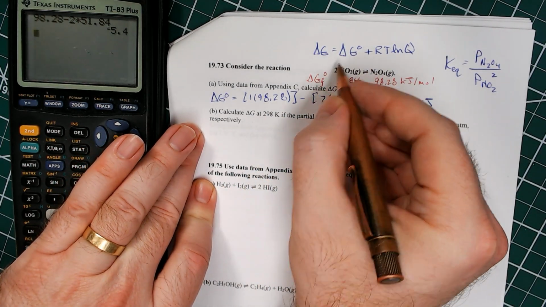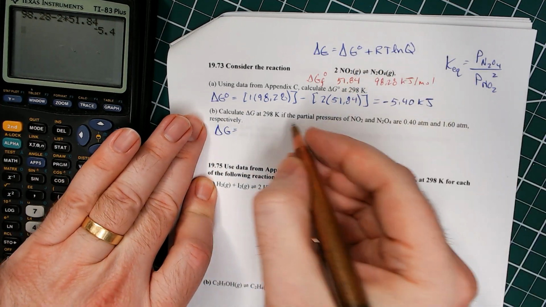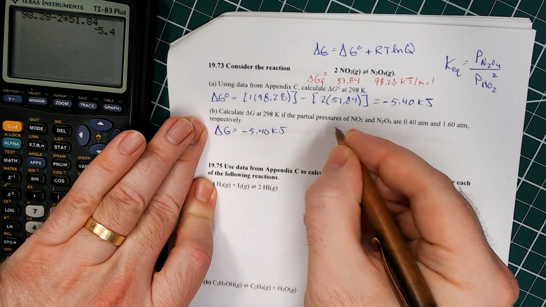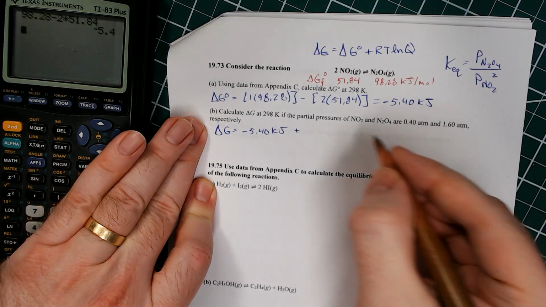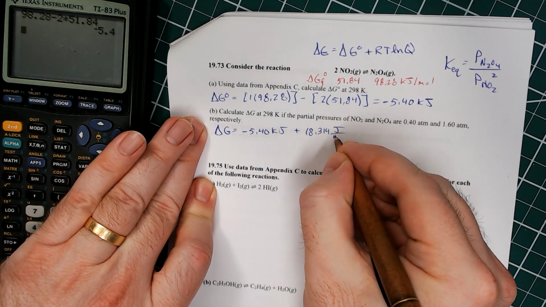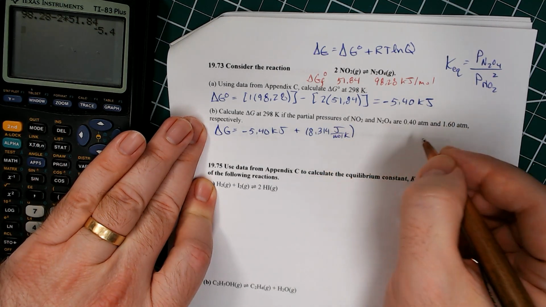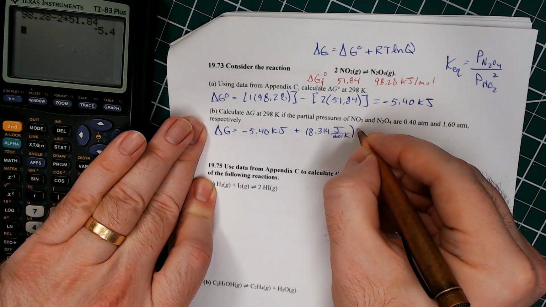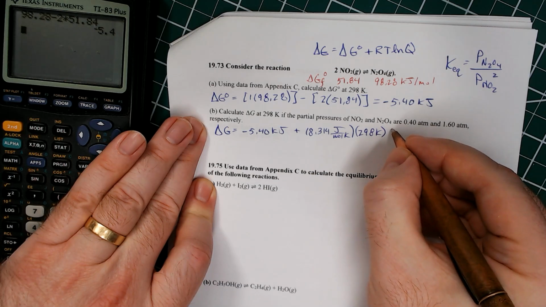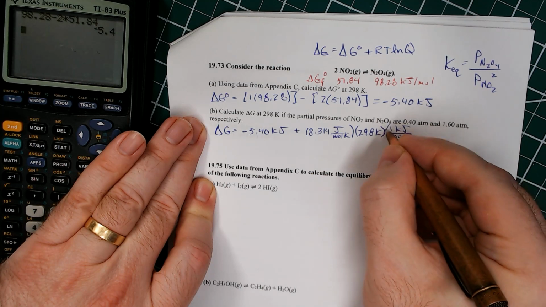So now we want to calculate what delta G is going to be under these new conditions. So there is our formula for the delta G. So delta G is equal to delta G standard, so minus 5.40 kilojoules plus R is 8.314 joules per mole Kelvin. And I'm writing the units because we need to do a conversion here before we write that natural log. Our temperature is 298 Kelvin, and I'm going to write 1 kilojoule over 1,000 joules.